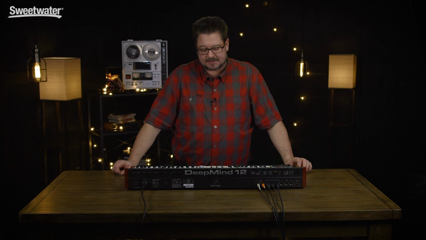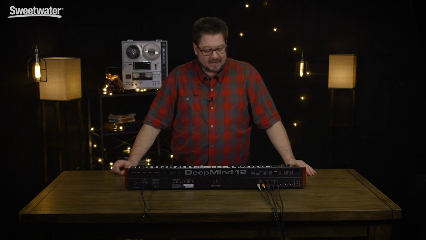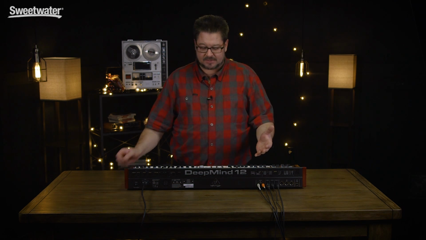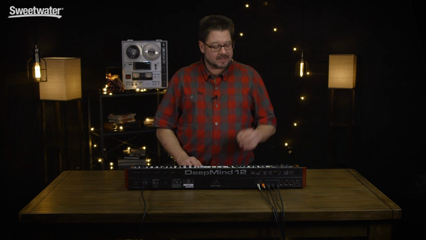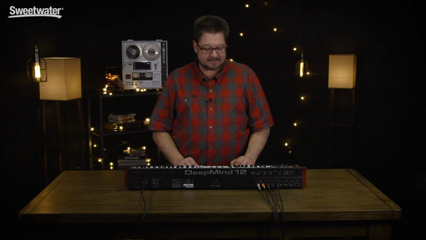Today I'd like to dig into a specific part of the DeepMind 12, the mod section, which stands for modulation. It basically lets you take one section of the machine and wiggle some other section of the machine. Now we have some knobs dedicated to that, but it's much more powerful for you to connect anything to anything else. That's what kind of makes it like a modular synthesizer and having that ability. So let's dig right into that.